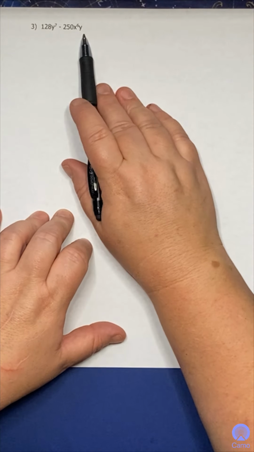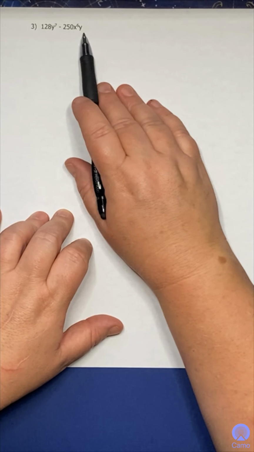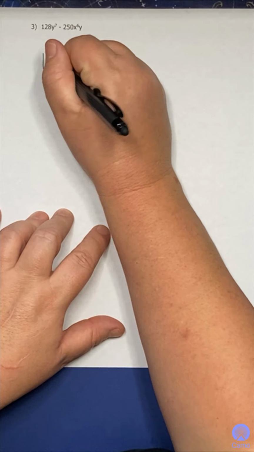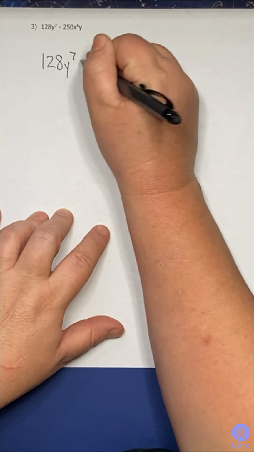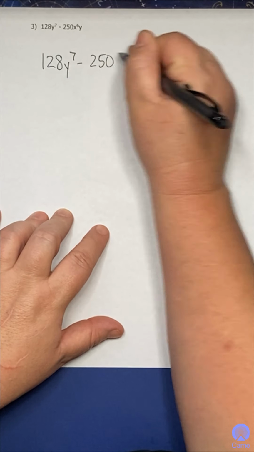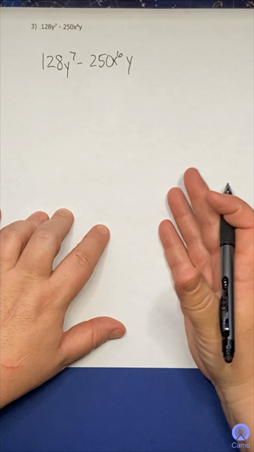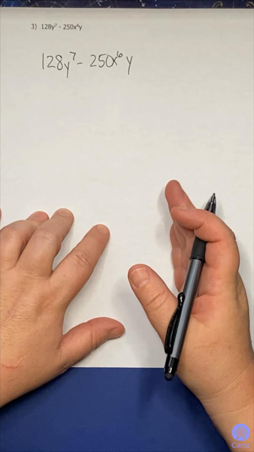Okay, so what is even going on here? These are not perfect cubes. This is a mess. 128 y to the 7th minus 250 x to the 6th times y. What? This is a mess. Can anyone figure out what to do?